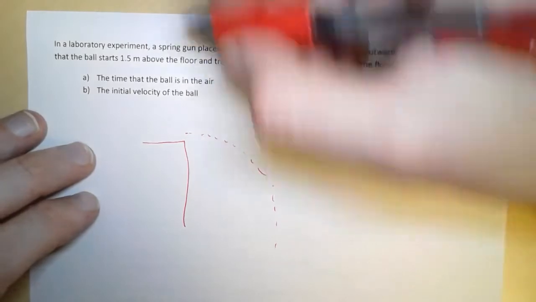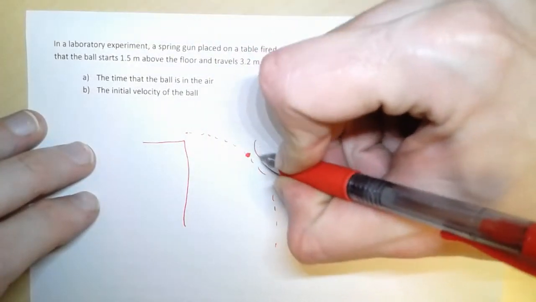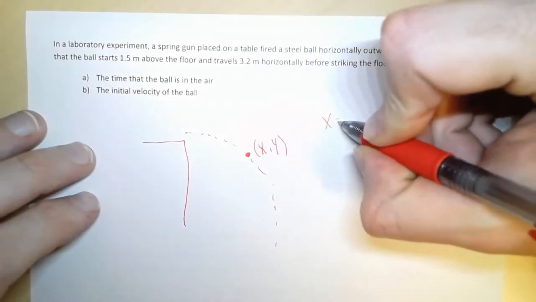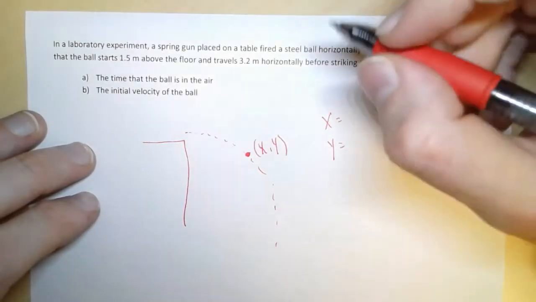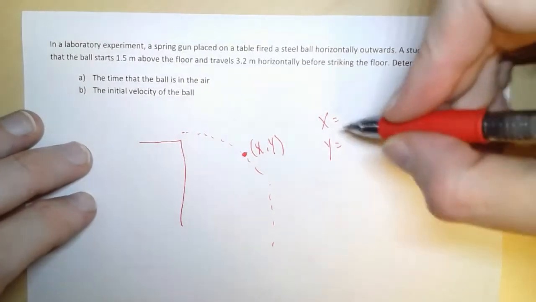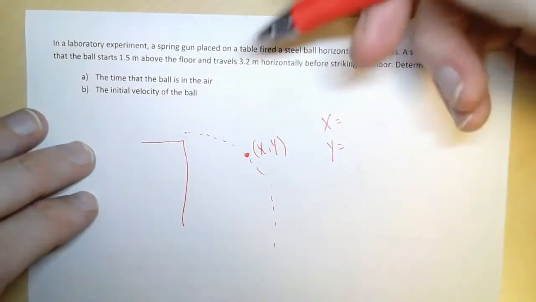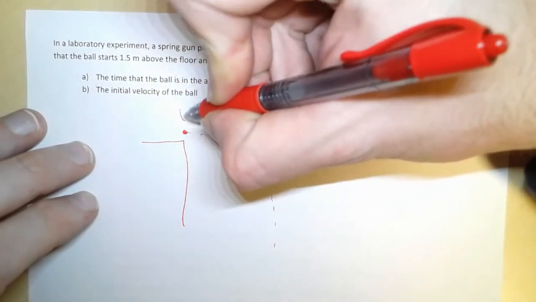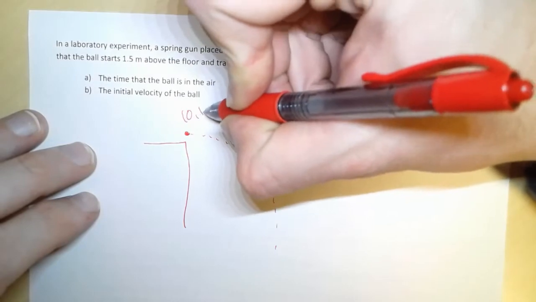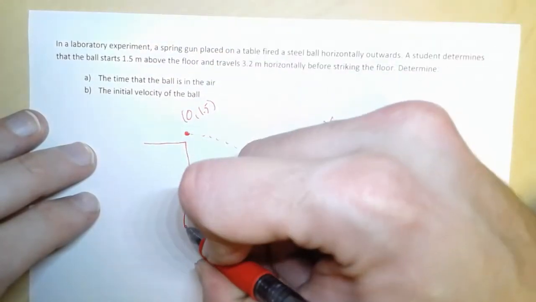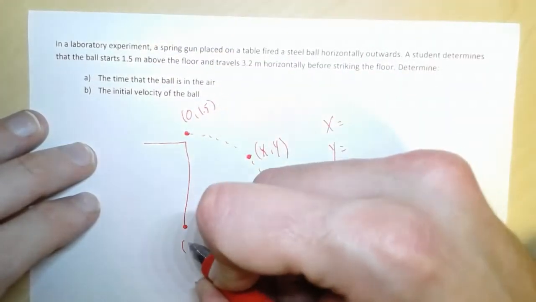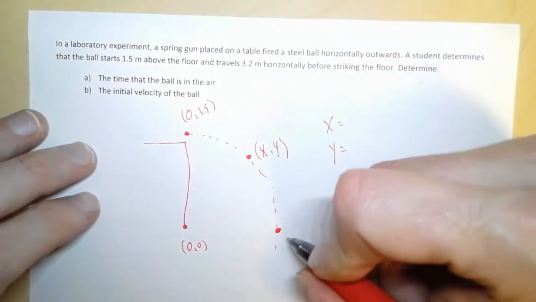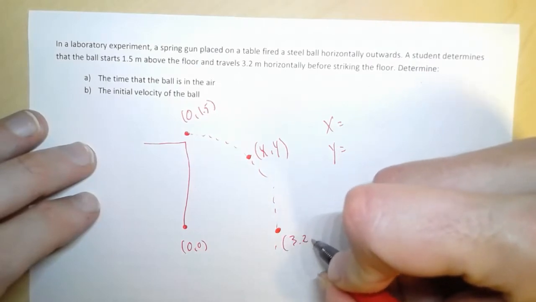And the position of the ball, we can call it x, y, is governed by two different equations, the horizontal and the vertical component. Now the horizontal component is governed simply by the fact that, all right, let's just call this position right here 0, 1.5. This right here is 0, 0. And this point where it hits the ground is 3.2, 0.